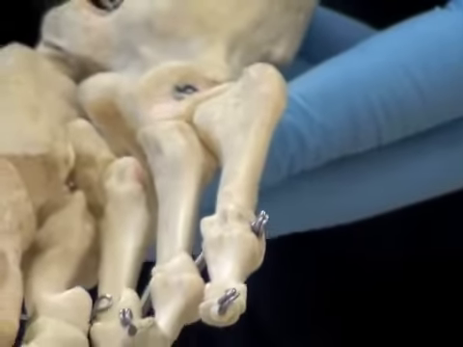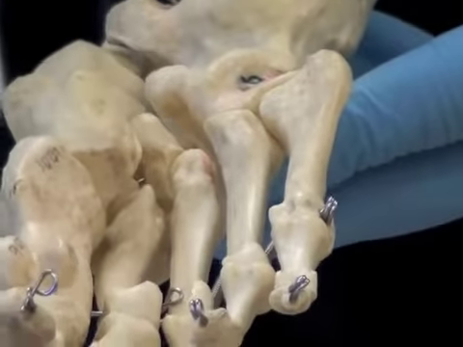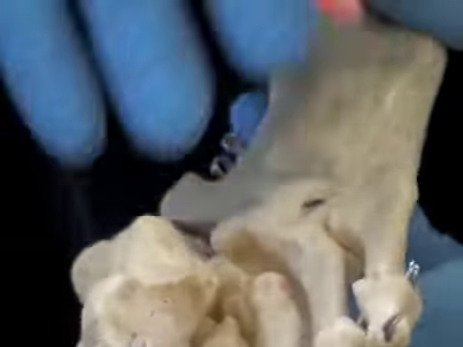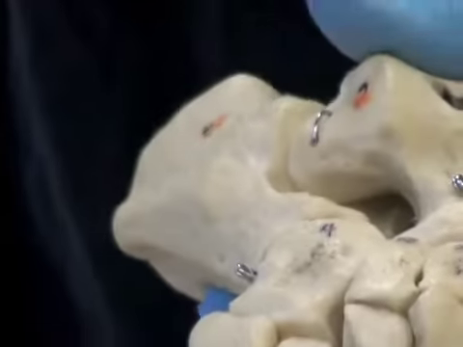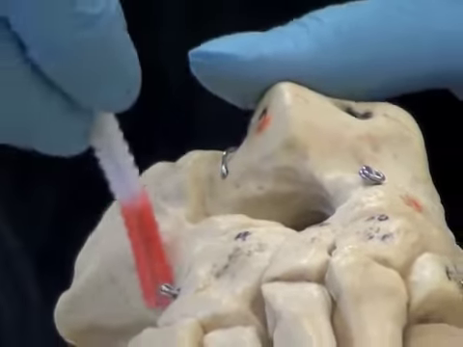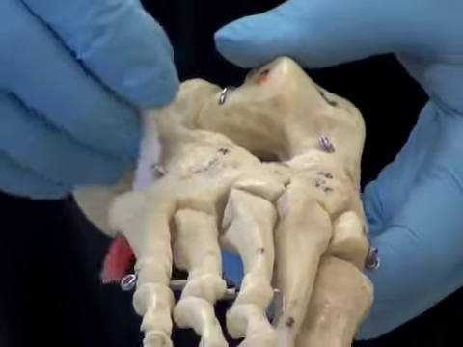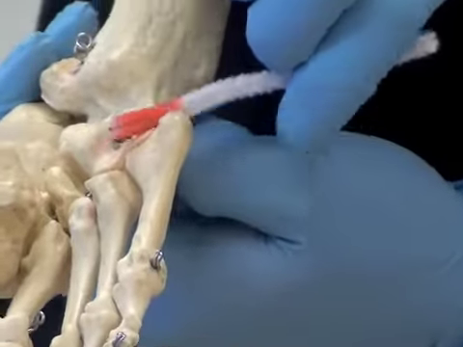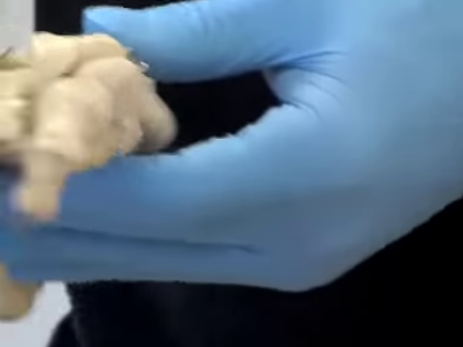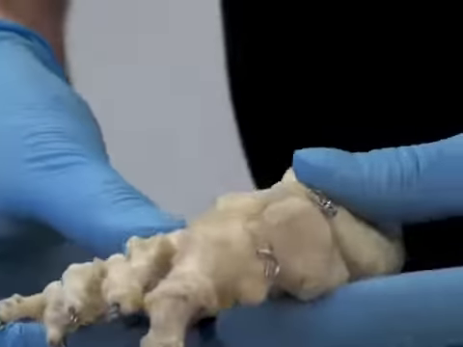The peroneus longus is also called the fibularis longus because it runs laterally. This is the lateral side of the foot, and that tendon will cut down this way, making quite a drastic angle underneath the foot. Okay, so we're almost done, finishing off here.